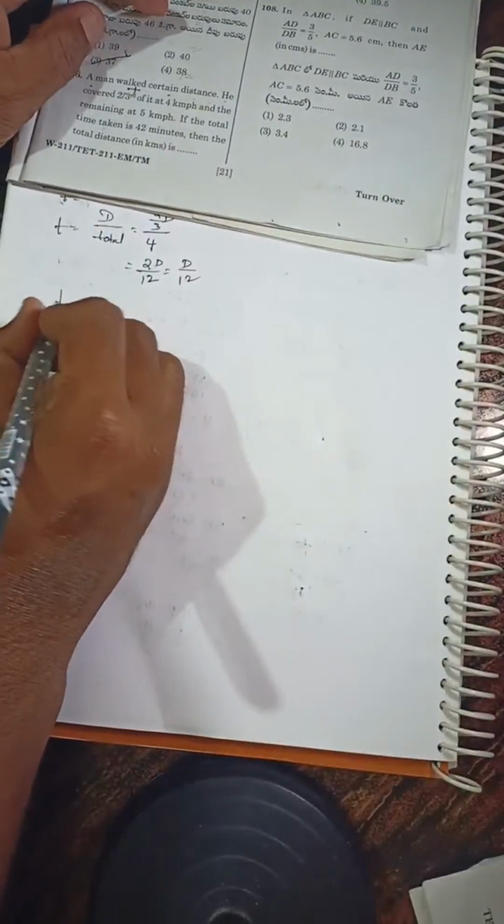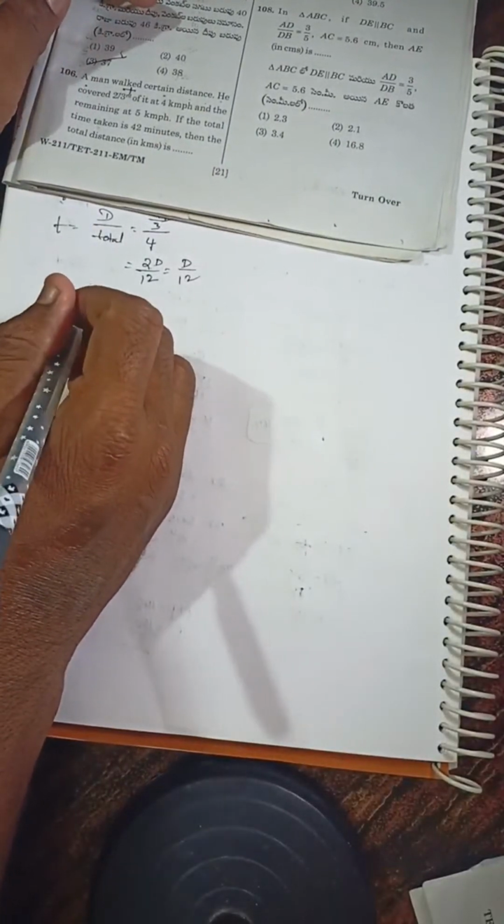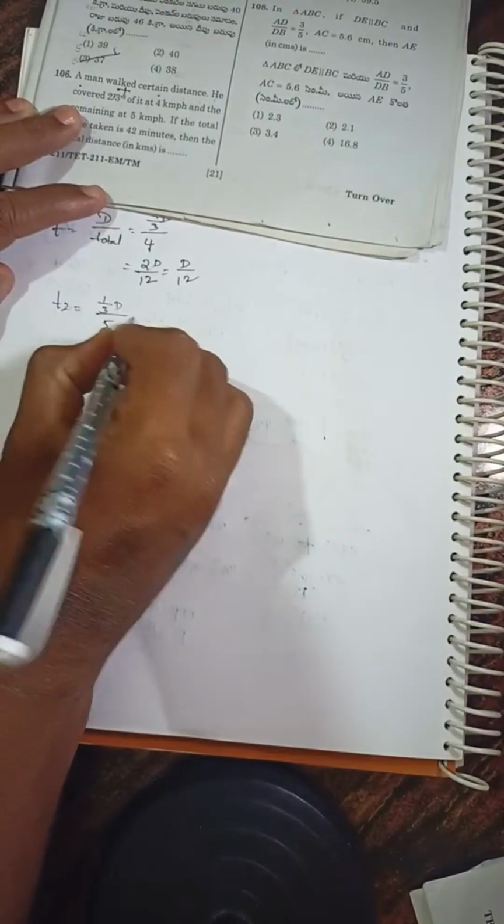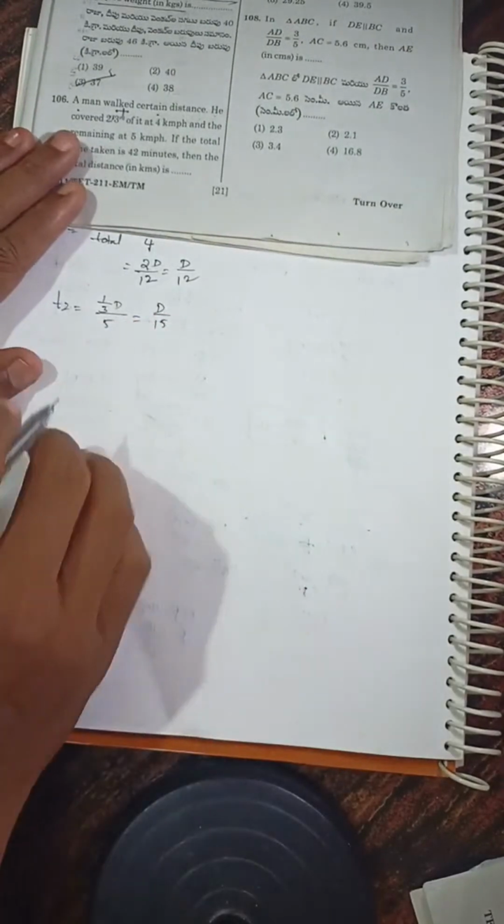The second one is also the same. The second distance is the remaining, at 5 kilometers per hour. This is 2/3, so the remaining will be 1/3. 1/3 of the distance covered at 5 means D by 15.